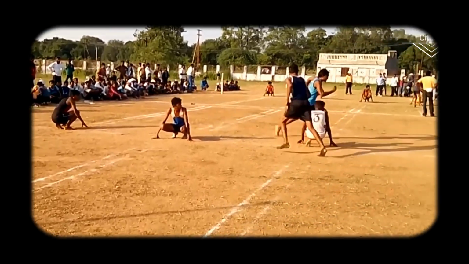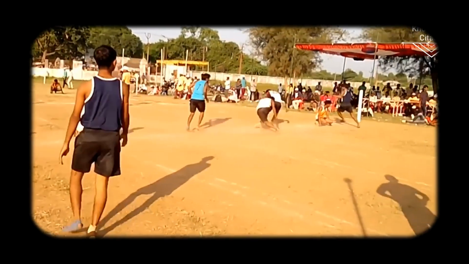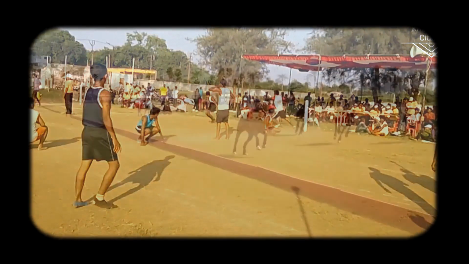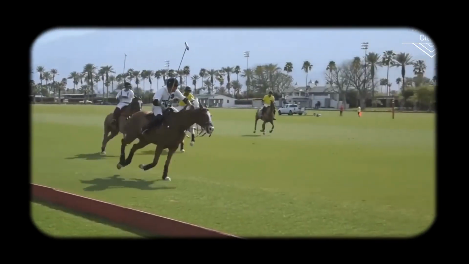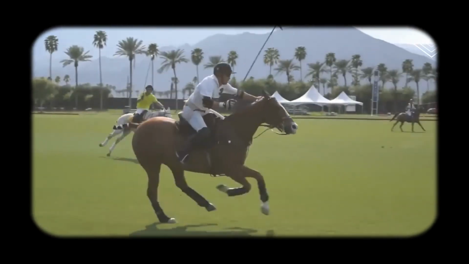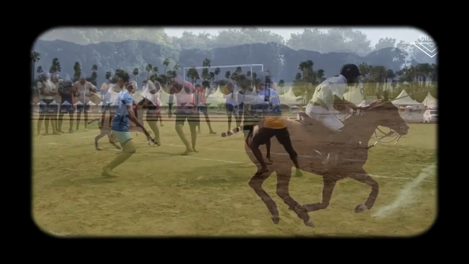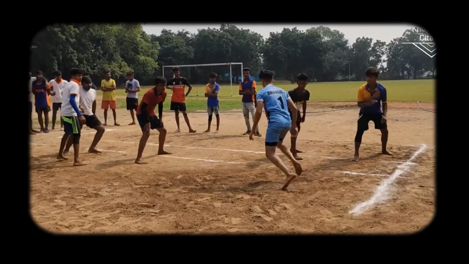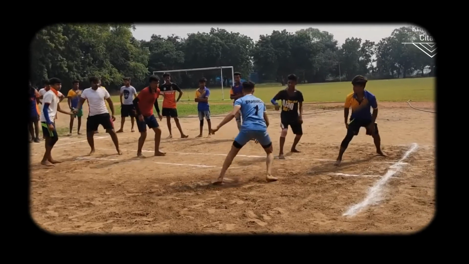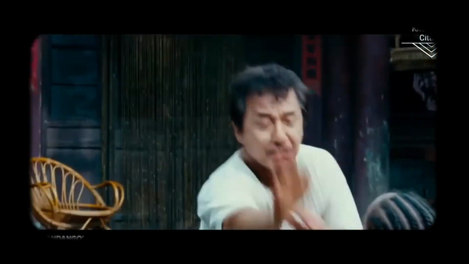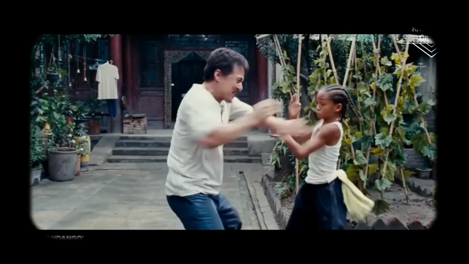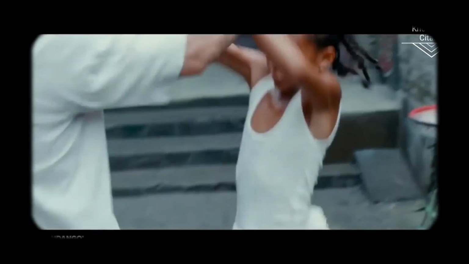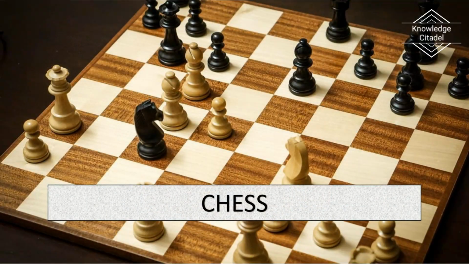Hi all! Today we are going to see about the 10 popular games that originated in ancient India. Since ancient times, games are played in India for recreation, mental and physical fitness. From indoor games to outdoor sports, some are now played internationally. Here is the history behind some of these games.